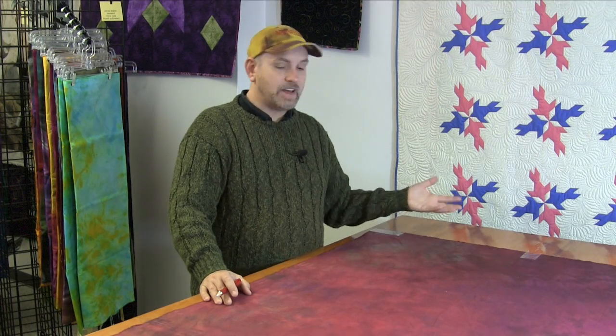Okay, so the very first step is to take whatever surface you're going to be doing your flight path design on and either lay it out flat on a floor or on a large table. You can tape it as we have done here or not, it's up to you. And audition a couple of different paths that you want to work on.